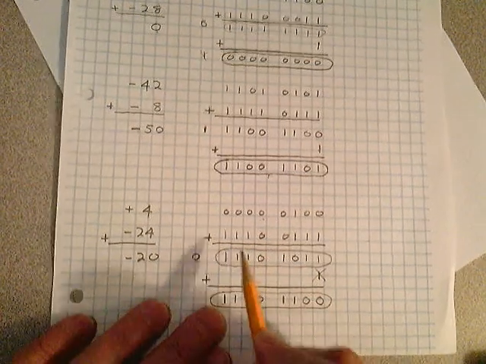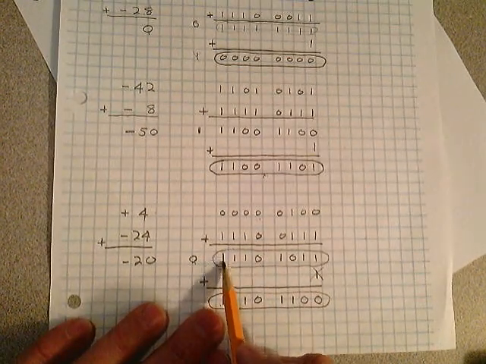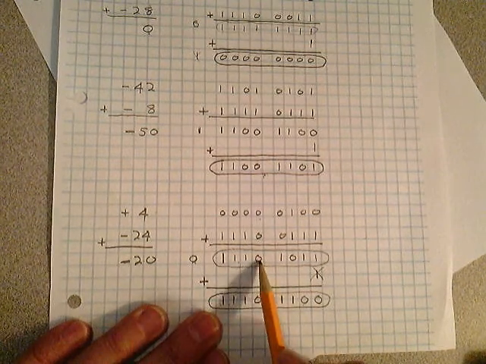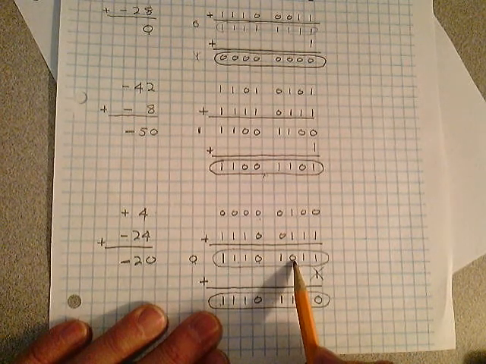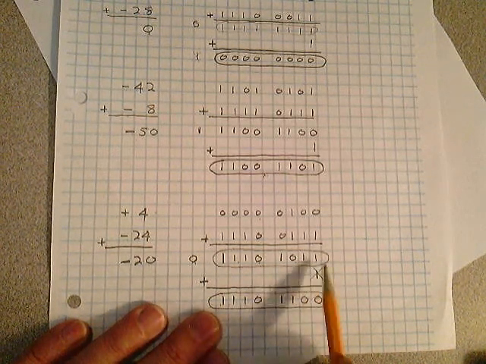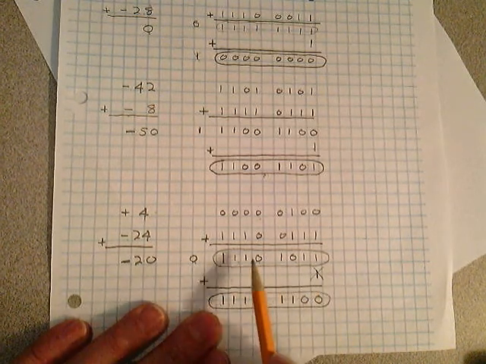Interpret it. 1's complement answer. It's a negative. That 1 means it's a negative number. I'm going from here to here. And then that's a weight of 16. That's a weight of 4. Or just invert the whole number. You'll see you'll get a negative 20. It's a negative 20 going from here to there.